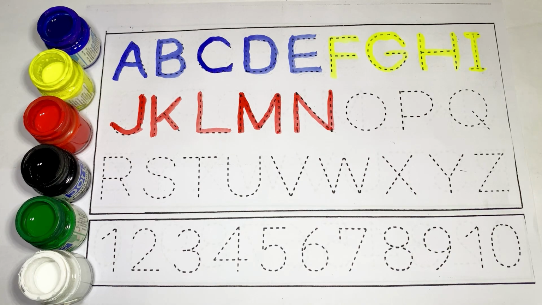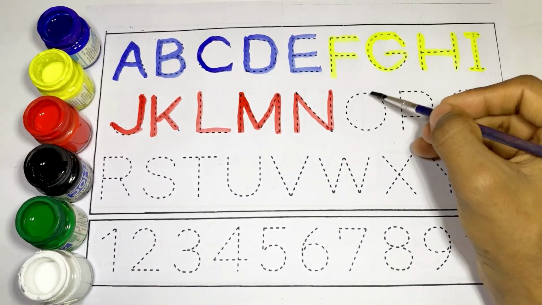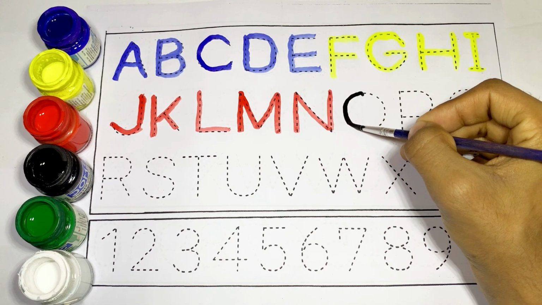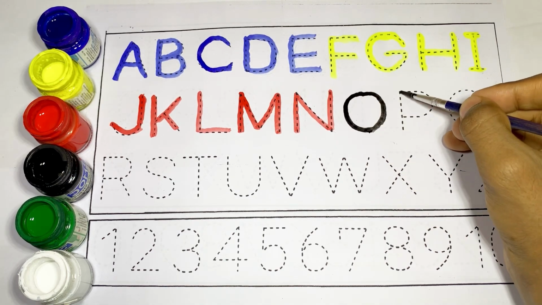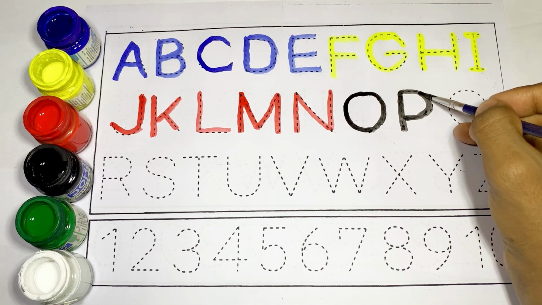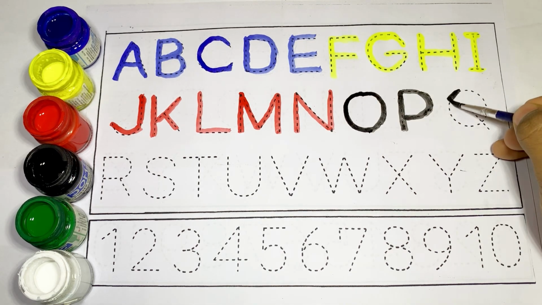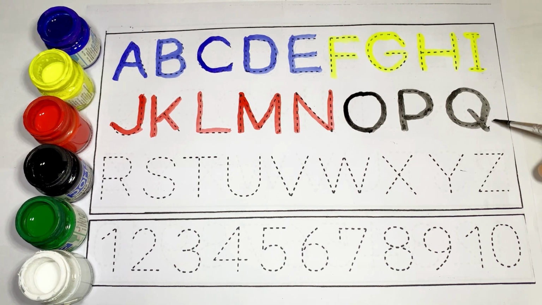Kids, now O. O for orange, O for octopus. And use black color. P. P for parrot, P for penguin. Q. Q for queen, Q for quill.